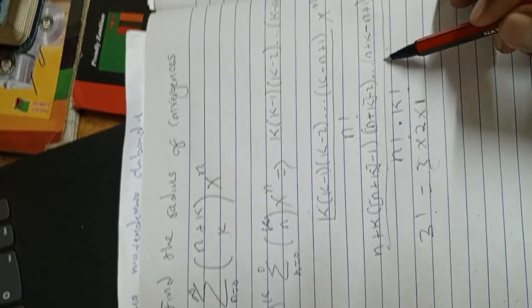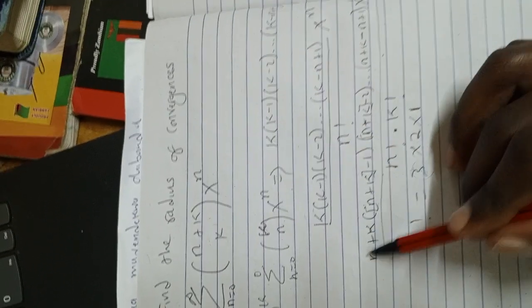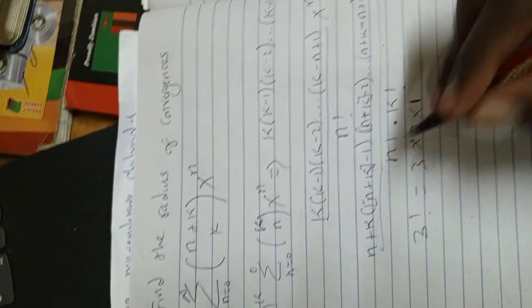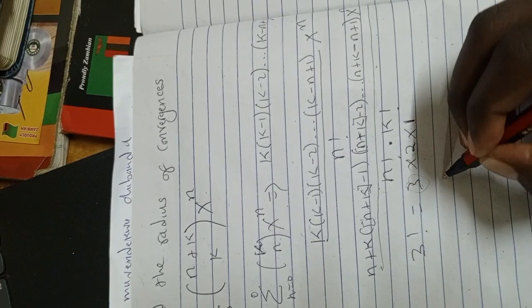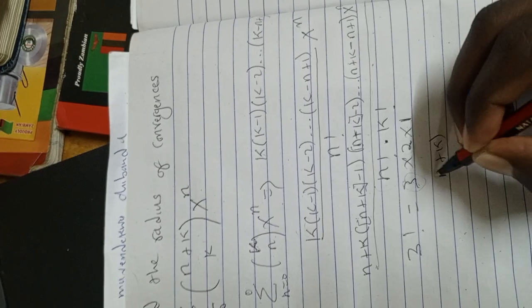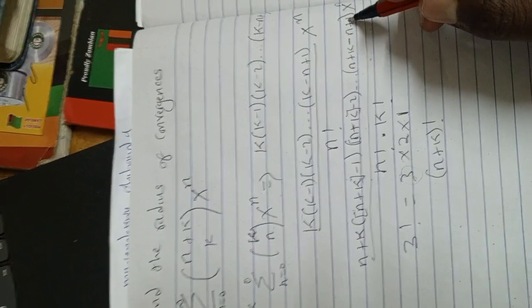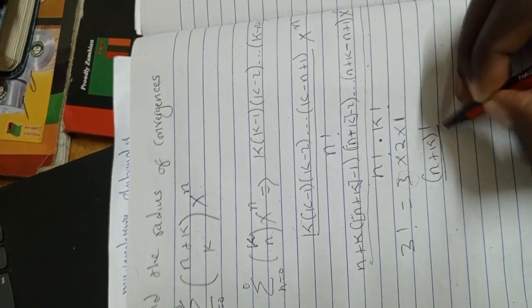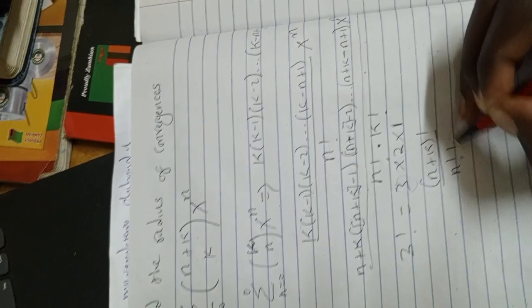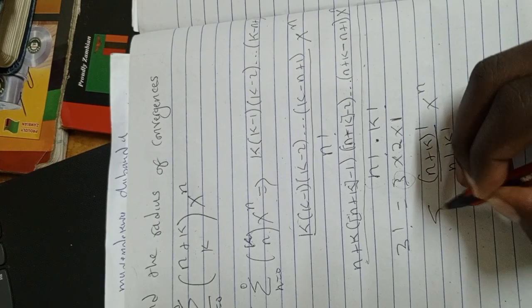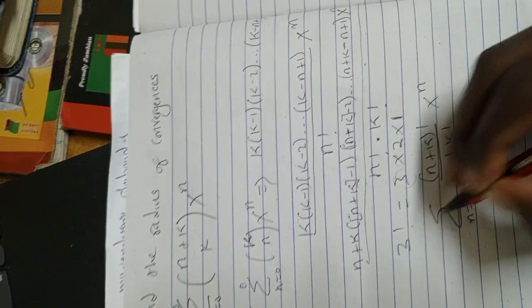So all of that can be a factorial of the same term, n plus k. So this whole thing can be written as n plus k factorial, because this shows a pattern of a factorial, divided by n factorial, k factorial, x to the power n, with n equal to 0 to infinity.